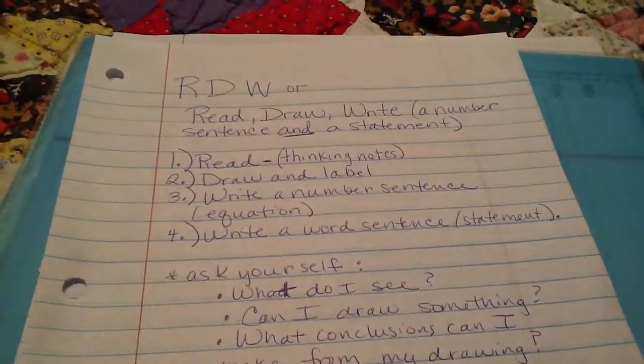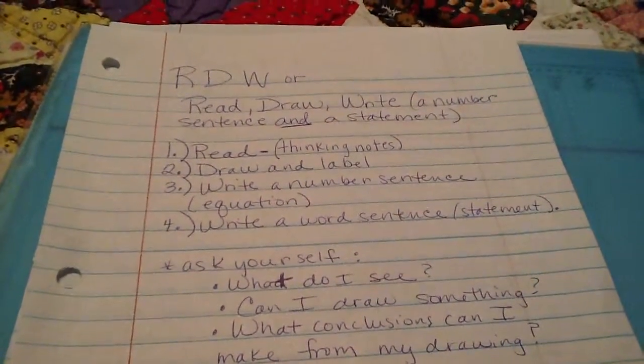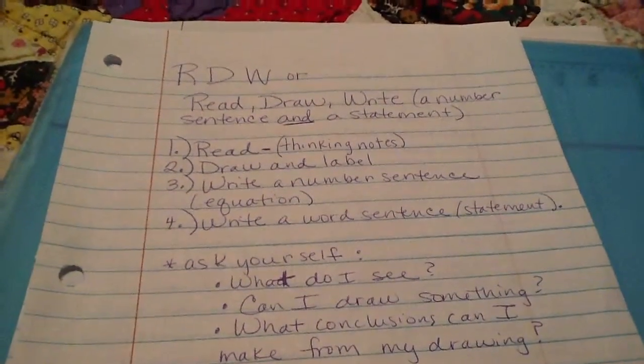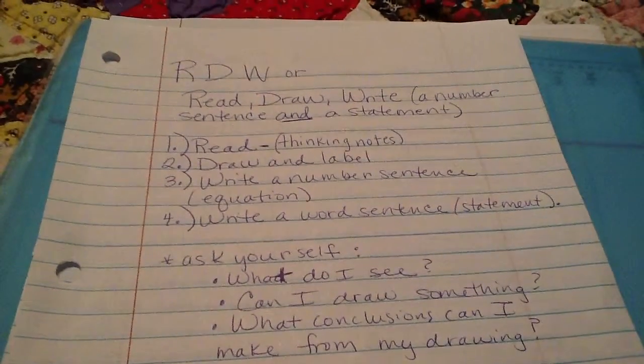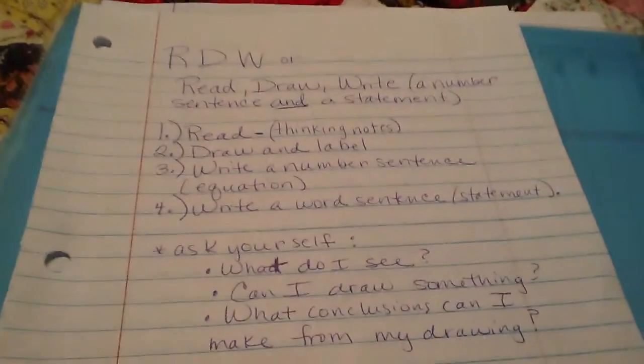Here's another example using the read, draw, write strategy. Remember, we read and write our thinking notes as we read. Then we draw and label. We write a number, sentence, or equation if possible. And then finally, we write a word, sentence, or statement. Here's an example for Lesson 8.